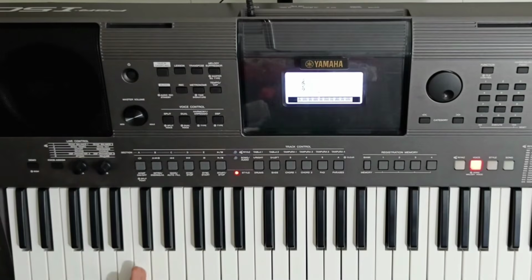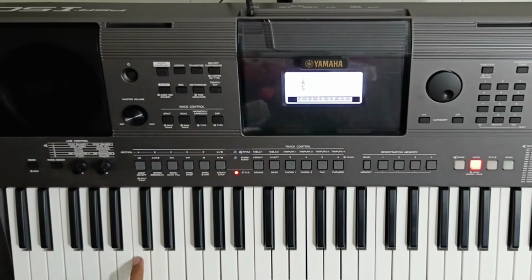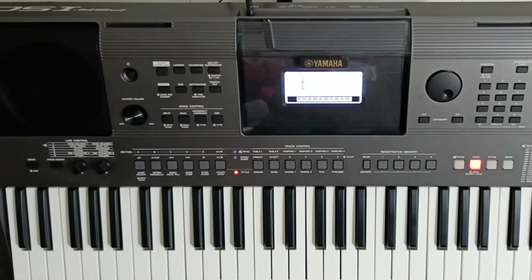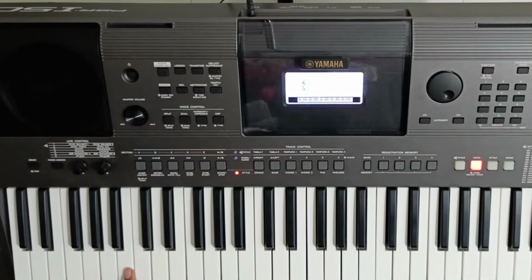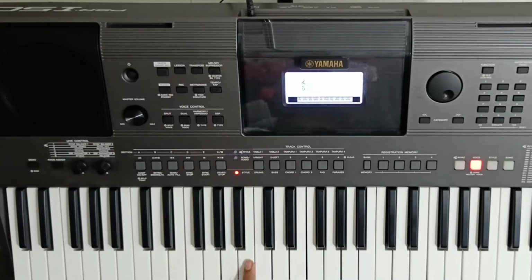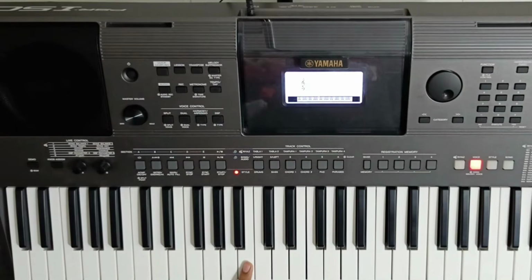Here also again we can see this key is named C. So you can figure out the sequence from C to B repeats again and again. Here also C to B. And it goes on.